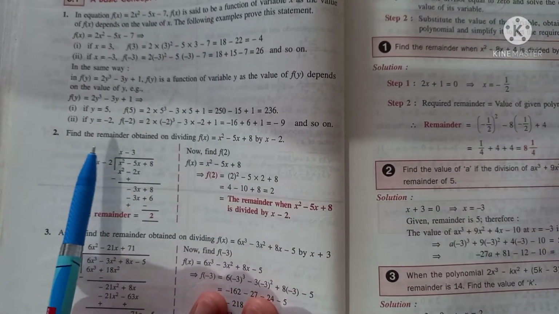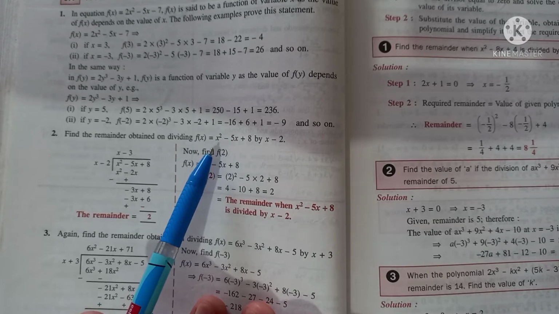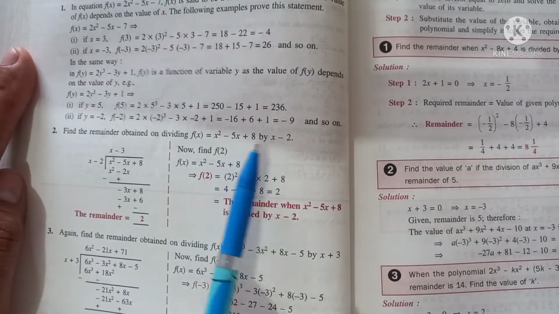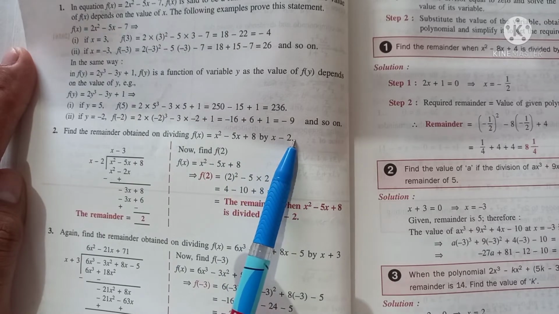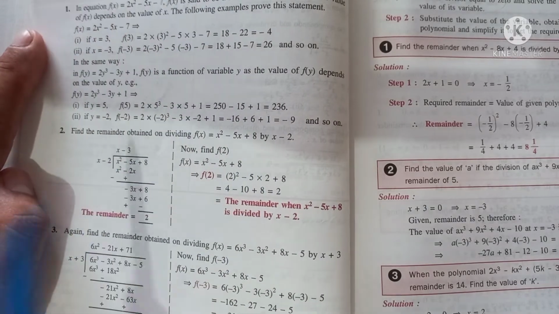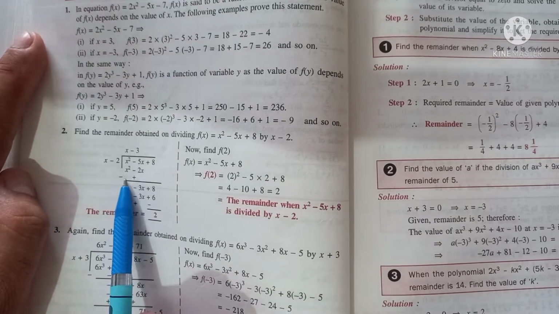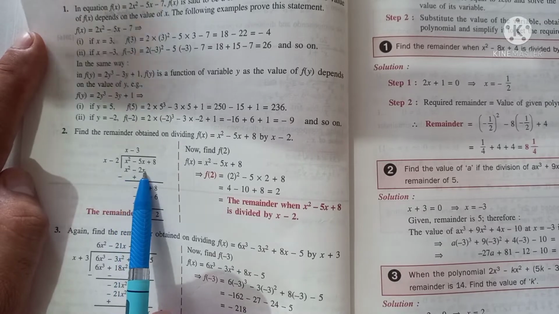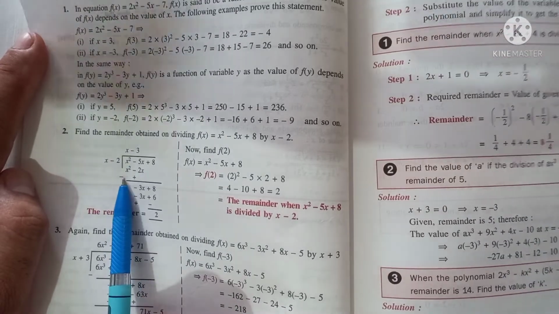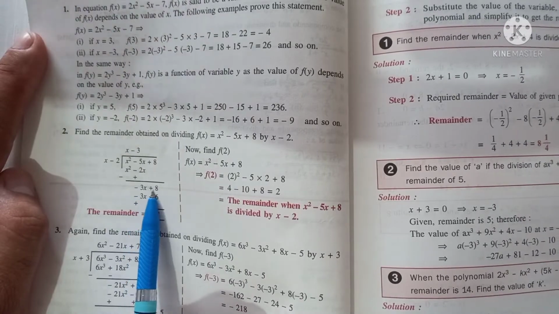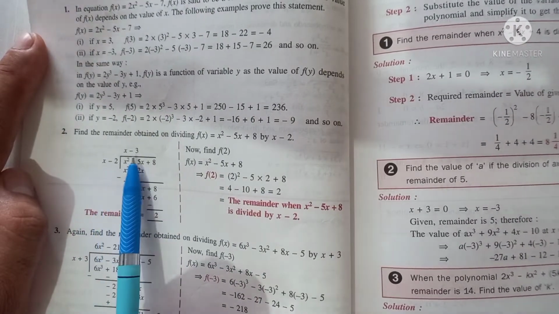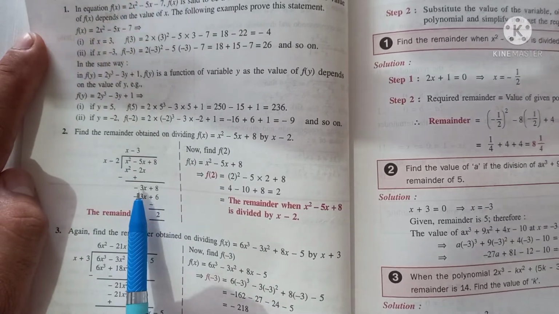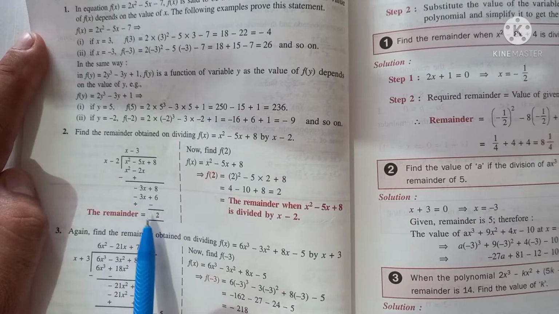Suppose we divide a polynomial, here we take the example x square minus 5x plus 8, by x minus 2. What will happen? First, we need to make the first term equal. So we multiply x minus 2 with x, then it becomes x square minus 2x. Change the sign, subtract, x square cancels. Here we have minus 3x plus 8. Then we multiply x minus 2 with minus 3. It becomes minus 3x plus 6. Change the sign in order to subtract. 3x cancels and 8 minus 6 is 2.